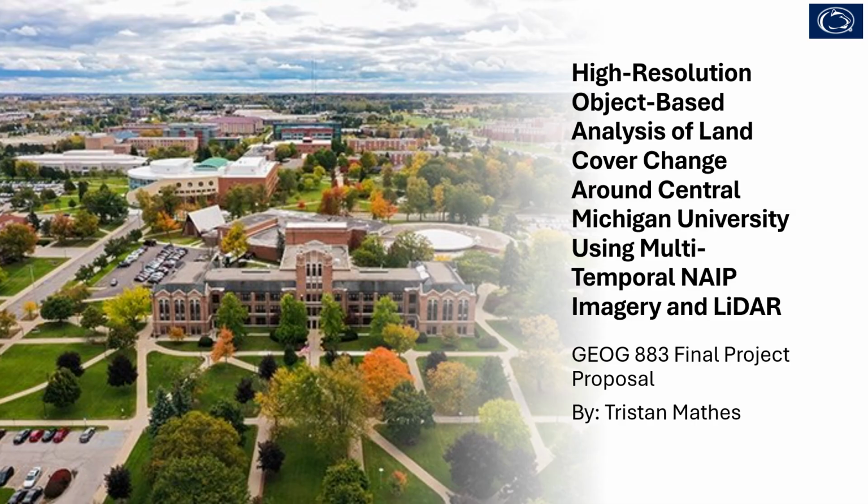This project proposes to analyze land cover changes around Central Michigan University using high-resolution imagery and LiDAR data. The study will focus on understanding how urban development, agriculture, and forested areas have changed over time. By integrating spectral and elevation data with object-based image analysis, this project aims to highlight the potential for geospatial technologies to provide actionable insights for environmental monitoring, urban planning, and land use management.